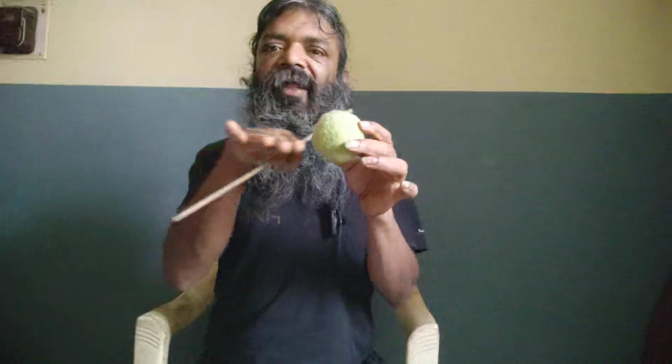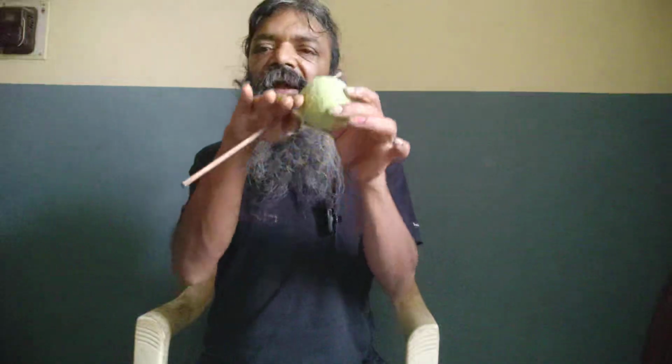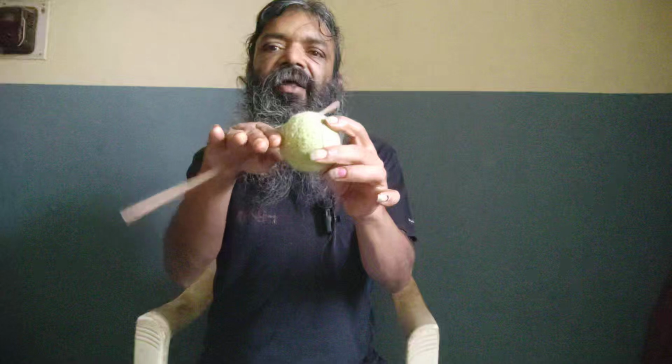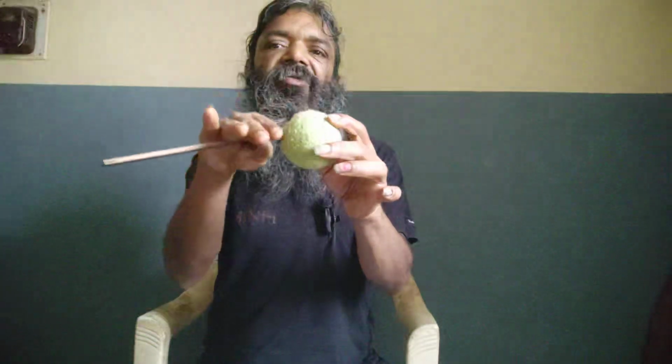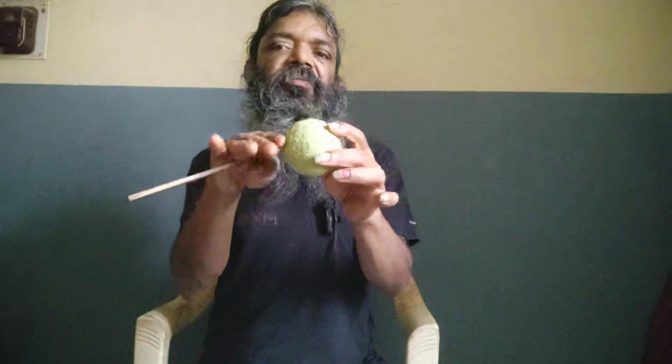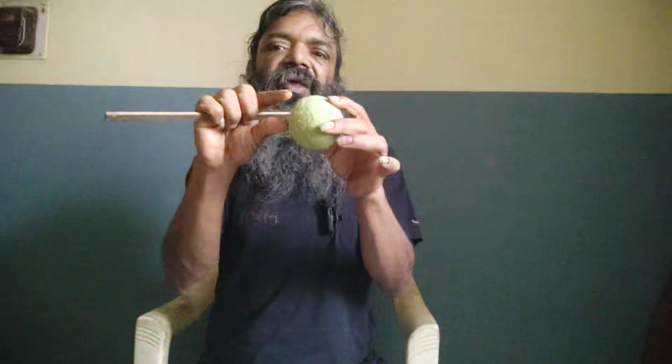If I take any point here, that is P, consider this ball is centered at the origin. If it is centered at the origin, then the xy plane will cut it at the equator, at the center. So half of the sphere is above the xy plane and half is below the xy plane. This sphere is centered at the origin.